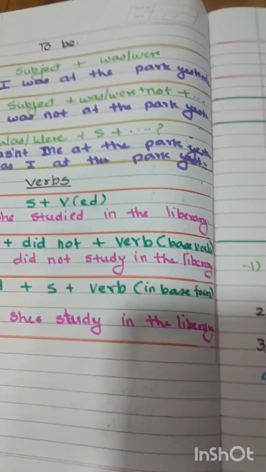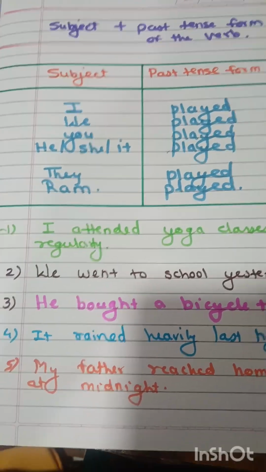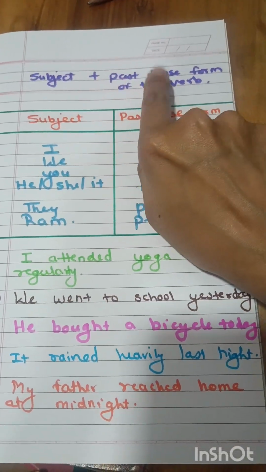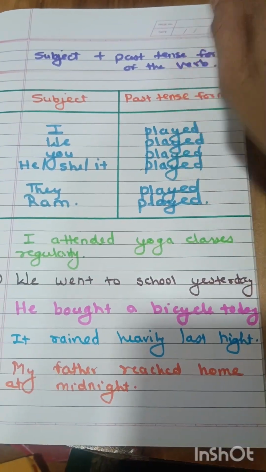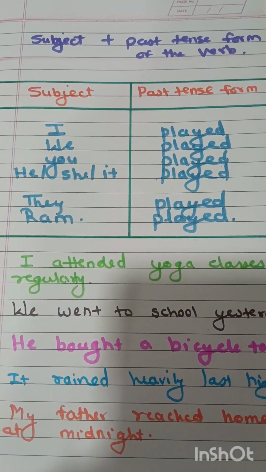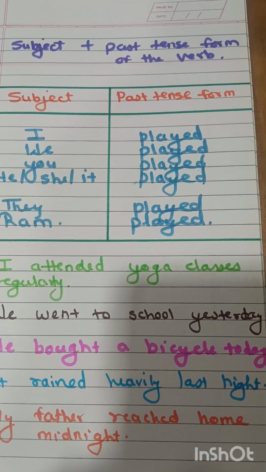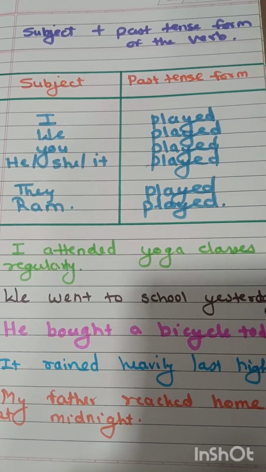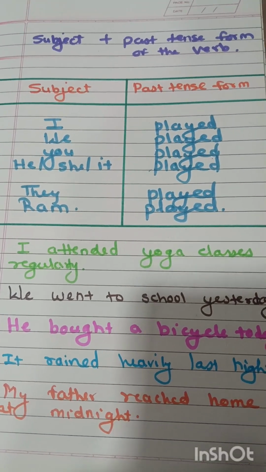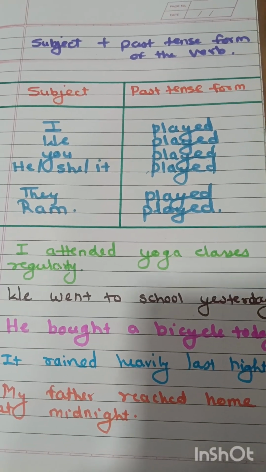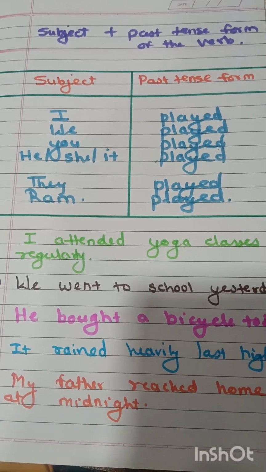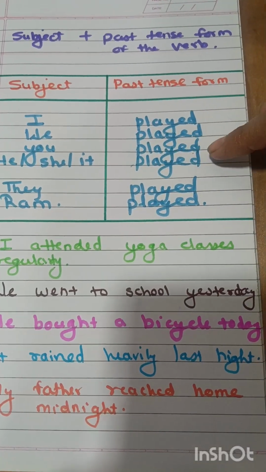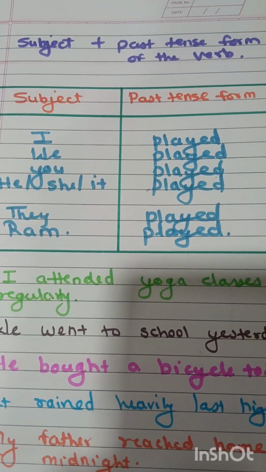Next, so this is the formula of the past tense. Remember that: subject plus past tense of the verb. This is the main and important formula for the past tense. Remember that. So here I have taken some examples by using all the pronouns I, we, you, he, she, it, they, and Ram as an example of the noun. So here I played, we played, you played, he, she, it played, they played, Ram played.